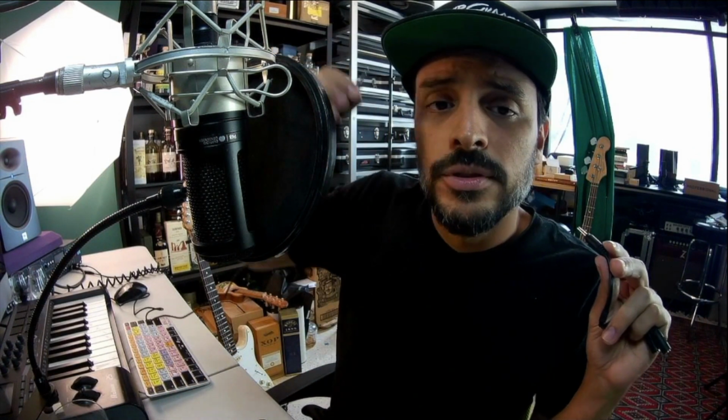Okay, so if you're like me, I have this longer cable to reach, but it doesn't have that, then I bought this little guy here that will divide this into headphones and microphone.